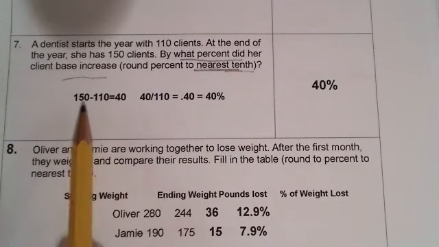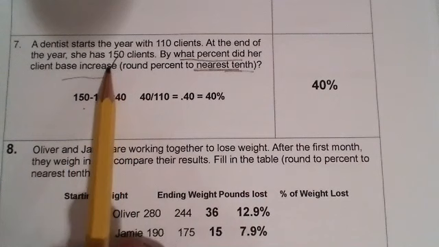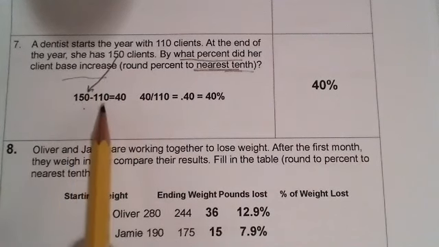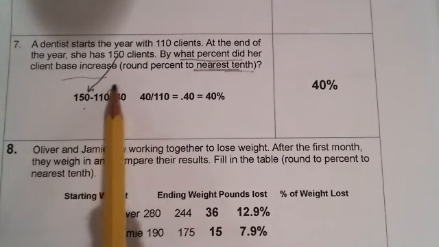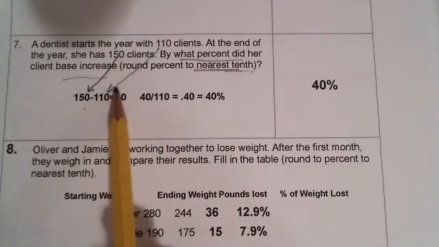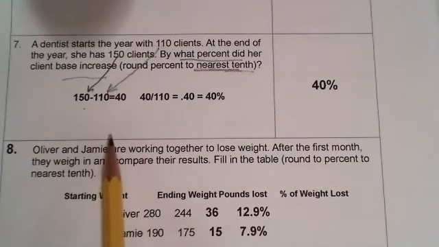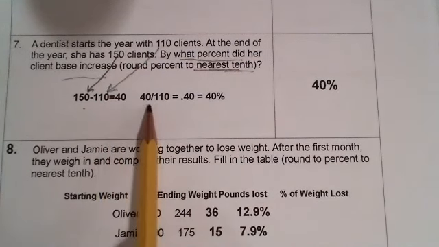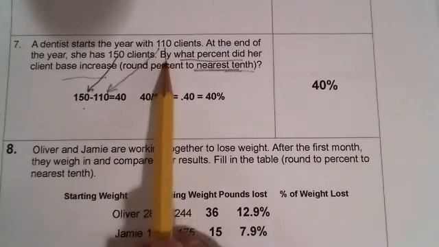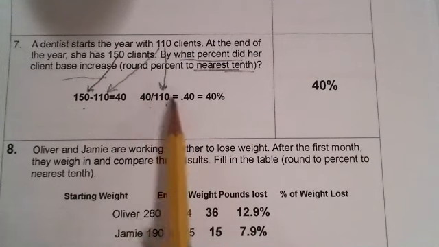Ending value 150, that's how many she had by the end, minus the starting value, which is 110 clients. That equals 40. It changed by 40. Divided by my starting value again, 110 clients, equals 0.40.